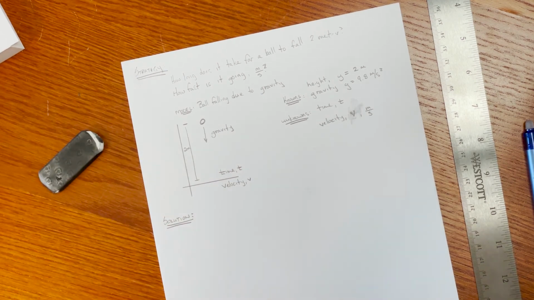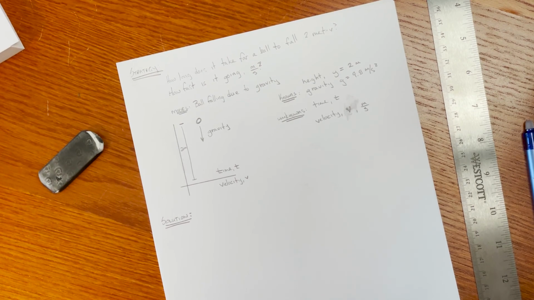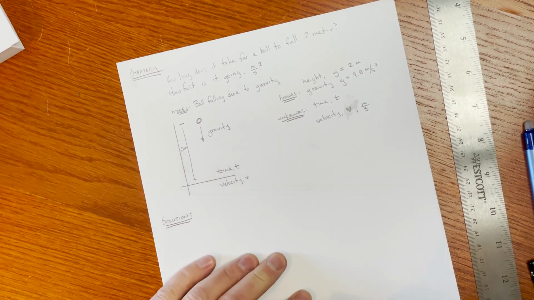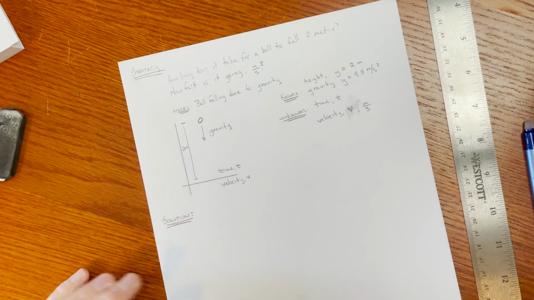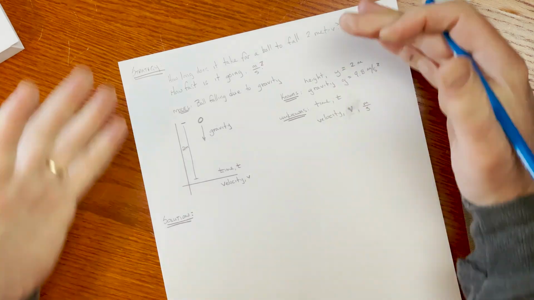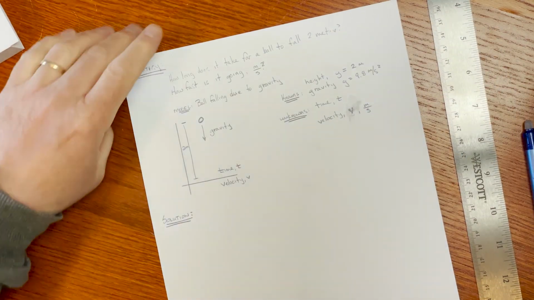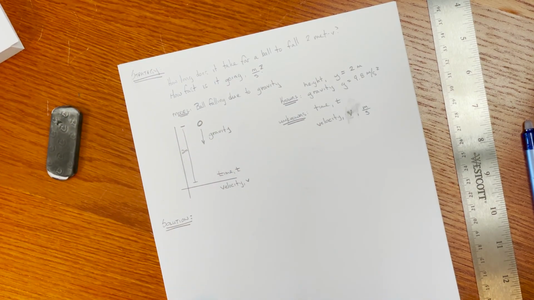So we can come down here to the significance part and put our assessment in here and say we expect the time to be something like 1 second, at least of order. That's our expectation.